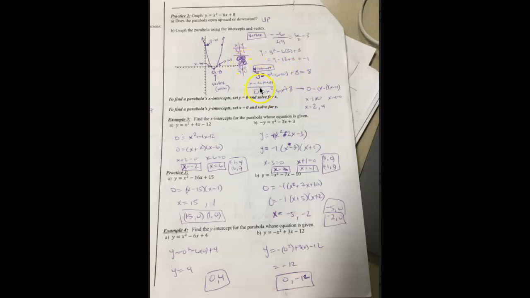Once I have that, I plug in a 0 for y to get the x-intercept, and you can see I did that here. I factored to solve, and then once I factor it, I come up with that my x-intercepts are 2 and 4, so 2, 0, and 4, 0. And then I graph all these points.